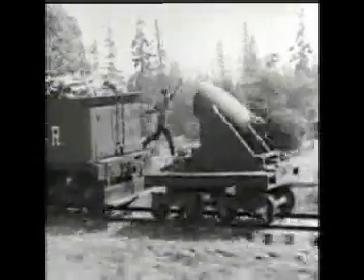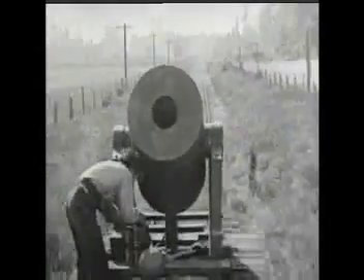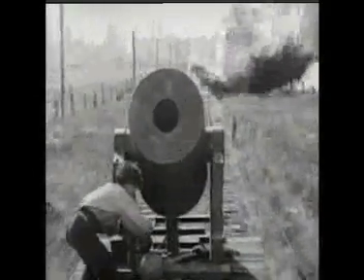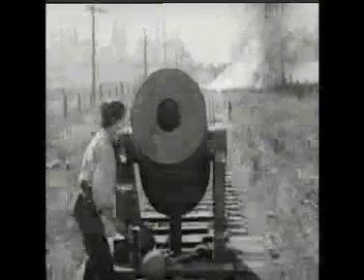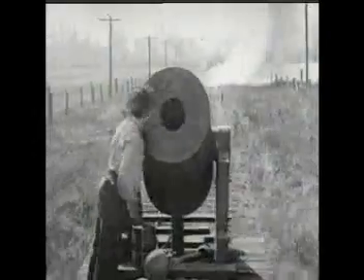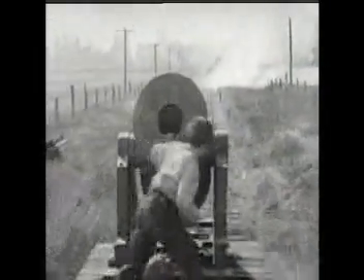The second camera position features a head-on view of the enormous mortar that the train is pulling. This position lets us observe action in the foreground on the left of the screen and in the background on the right at the same time.